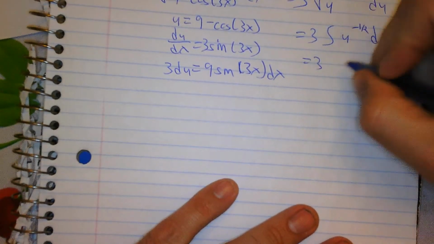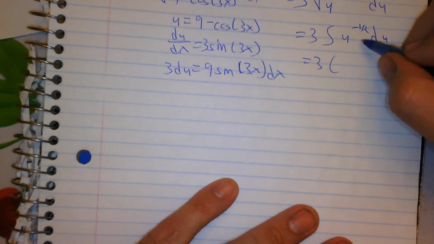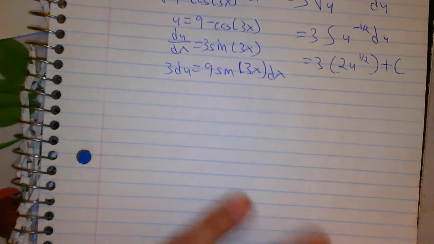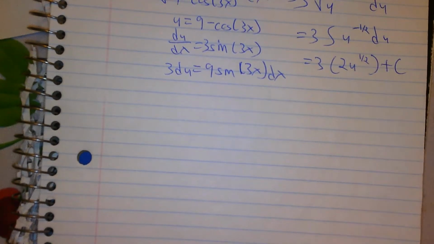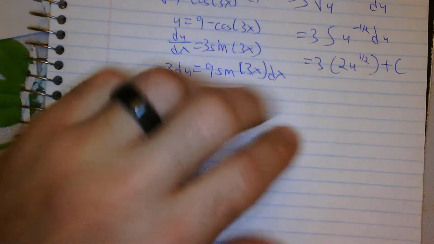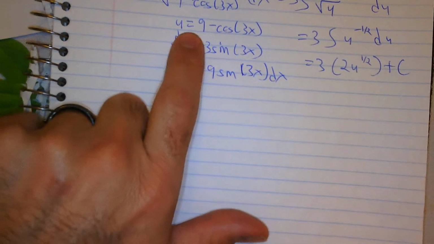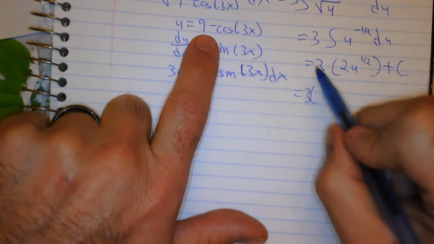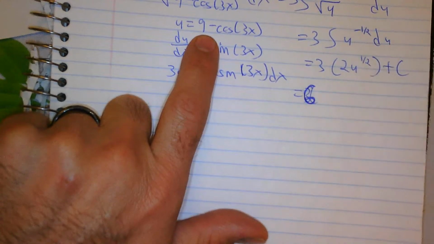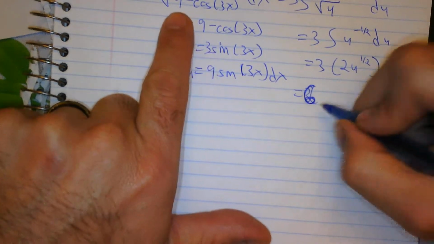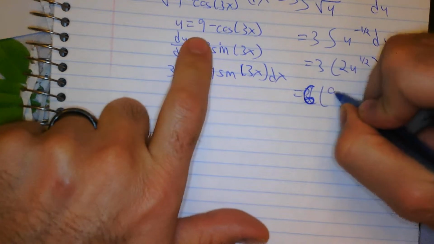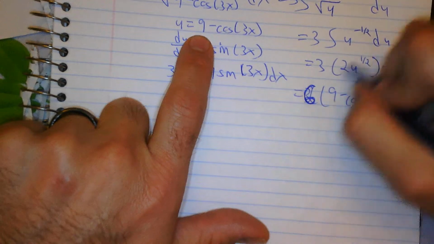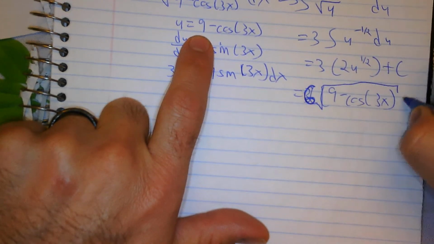Anti-differentiate using the power rule, and that's going to become 2u to the 1/2 plus c, I believe. Let's see, that's u, yes, that's correct. All right, and at this point we want to plug back in what u is, so you're going to get 3 times, well, 3 times 2 is 6, so you really got 6 over here, and then you've got u, which is 9 minus cosine of 3x, the square root of that, plus c.